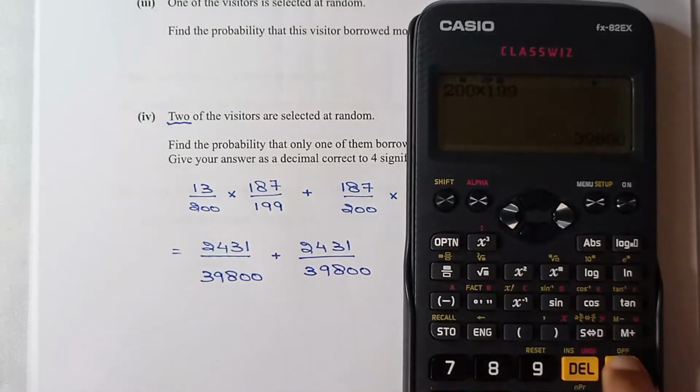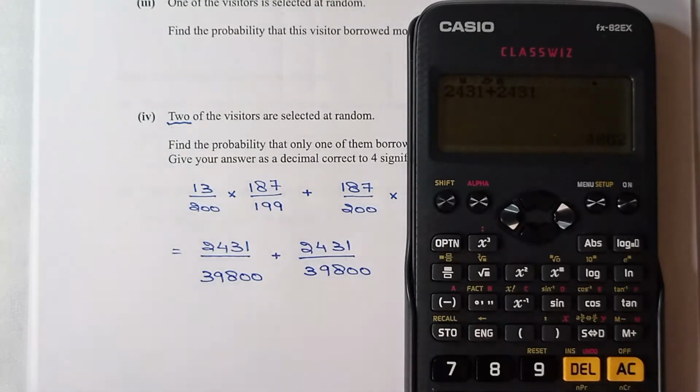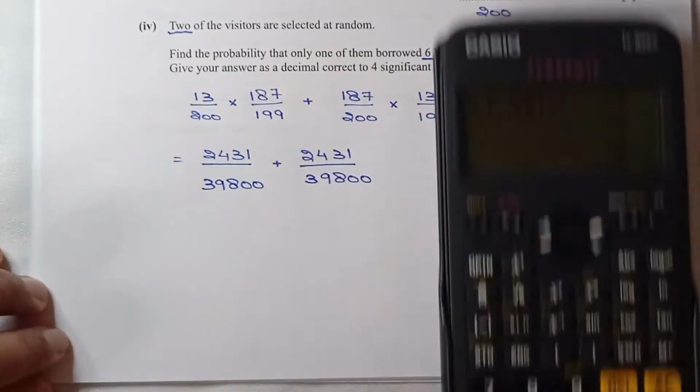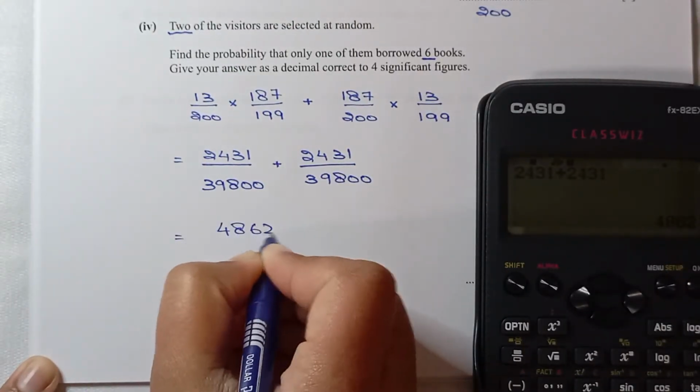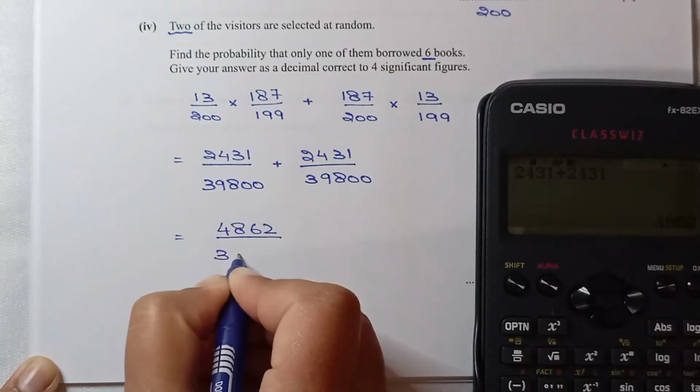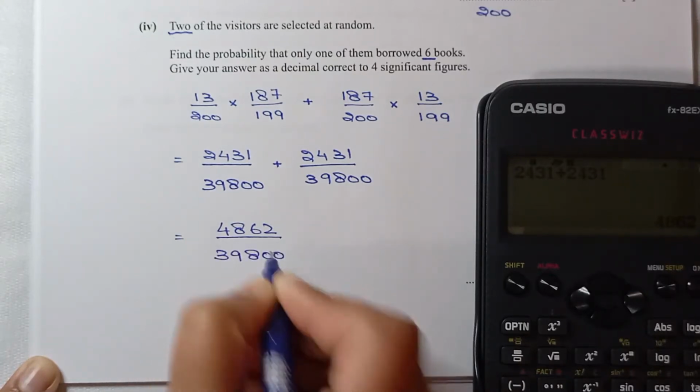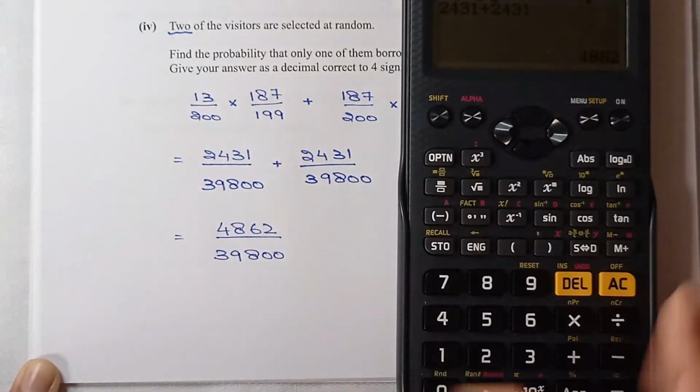So let me add the numerators, 2431 plus 2431. This would be equal to 4862 over 39,800. Let me divide it by 39800.